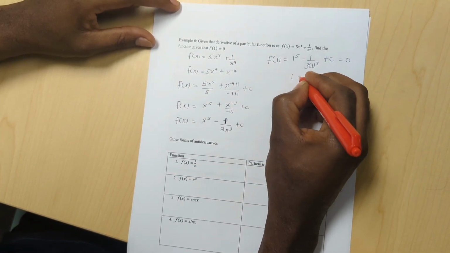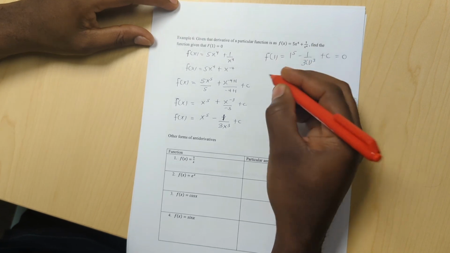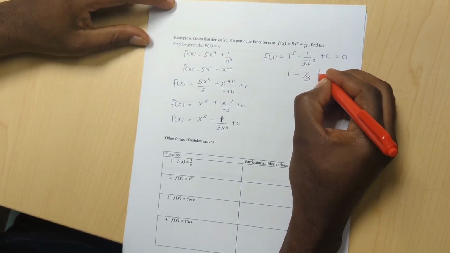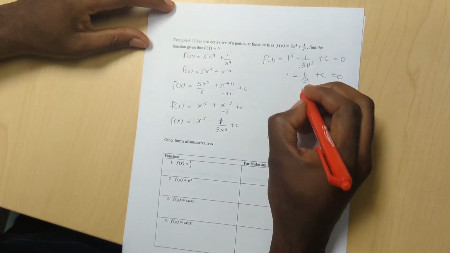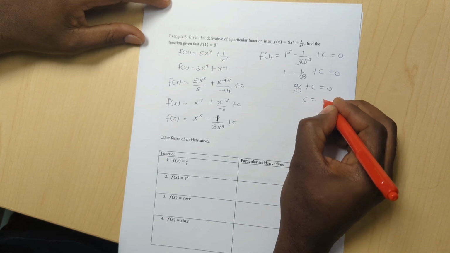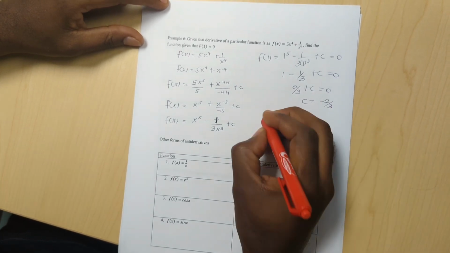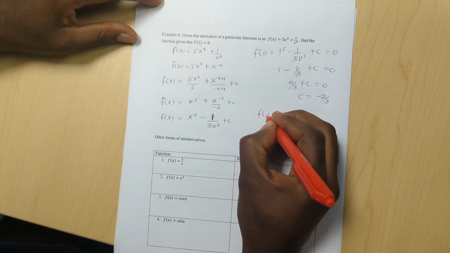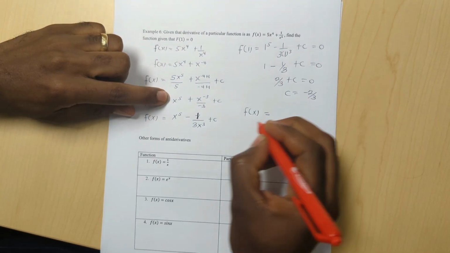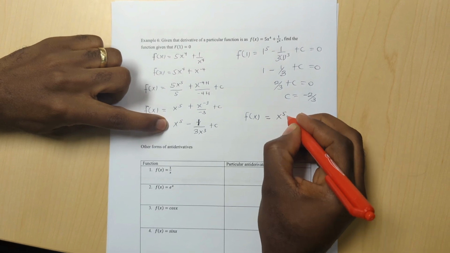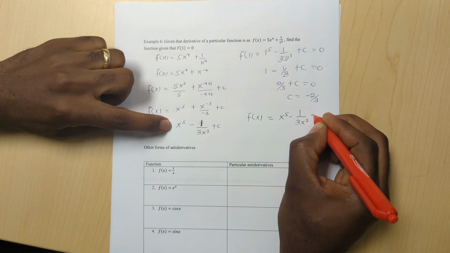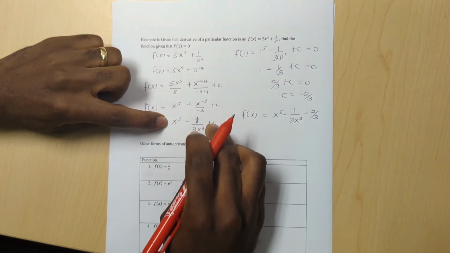So we have 1 exponent 5 is 1, minus 1 over 3 times 1 exponent 3 is 1, so we have 1/3 plus c, that will be 0. 1 minus 1/3 will be 2/3, plus c, that will be 0, and c will be equal to negative 2/3. Then we can say that the particular function whose derivative is given as this will be equal to s exponent 5 minus 1 over 3s exponent 3, then minus 2/3, because c is equal to negative 2/3.